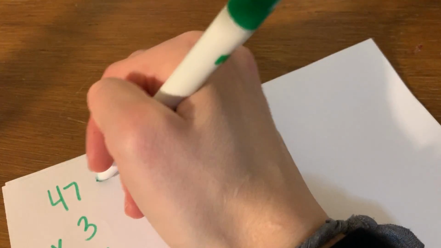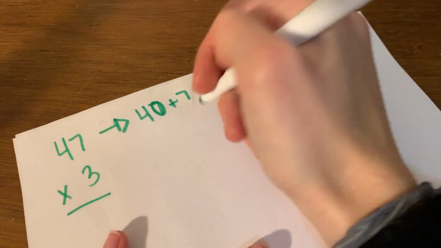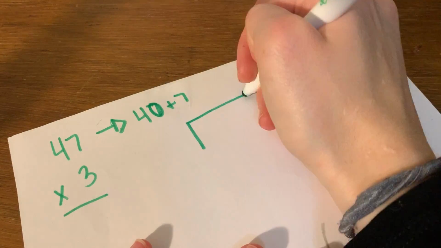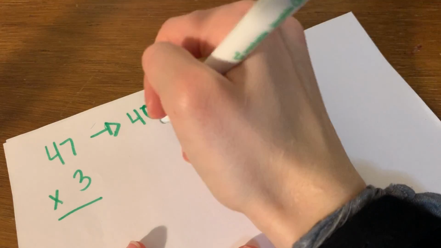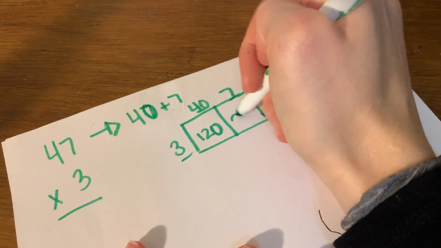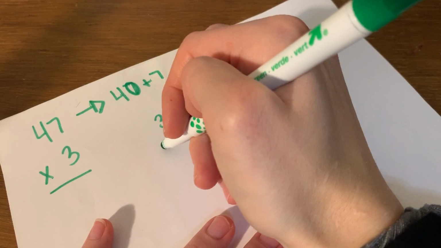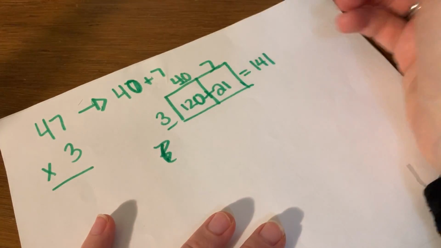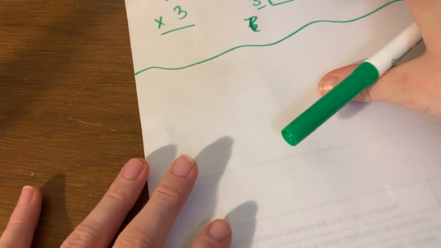We know that we can put this into expanded form of 40 plus 7, and we can go ahead then and either use the area model with it and do 40 times 3 and 7 times 3. 4 times 3 gives me 12, tack on a 0, and then we can do 3 times 7 is 21, add it together and get 141. So 141.